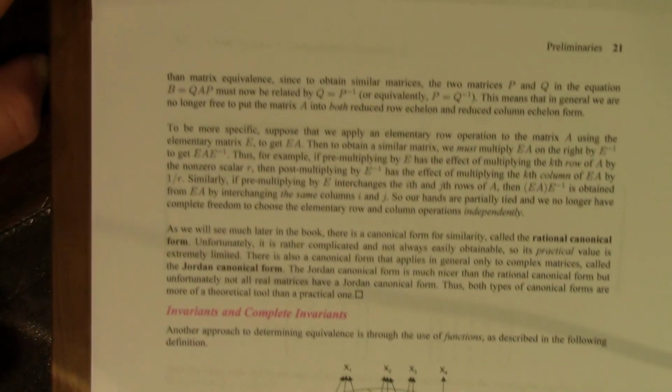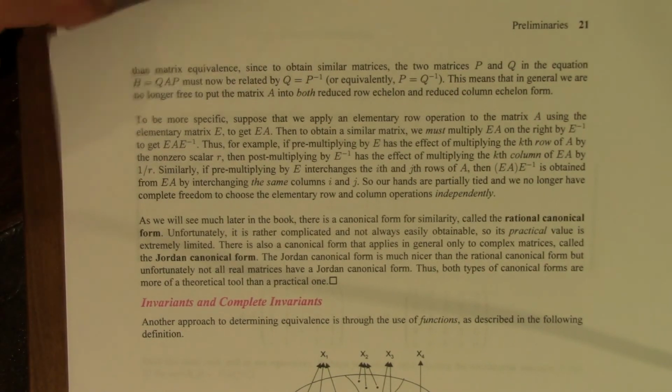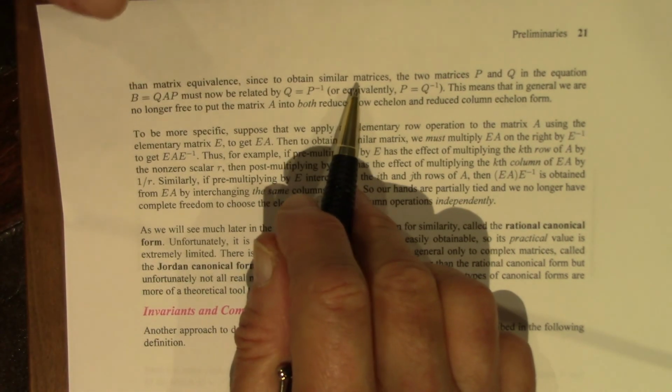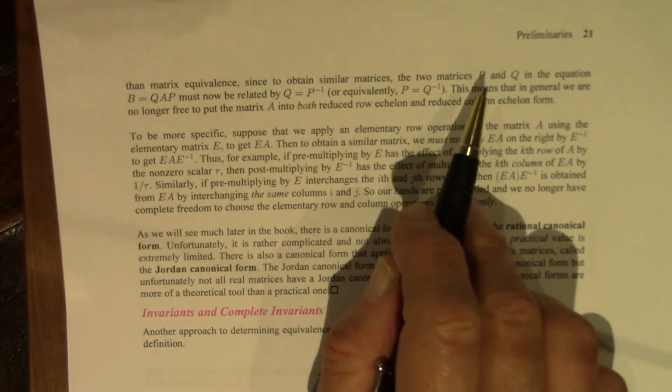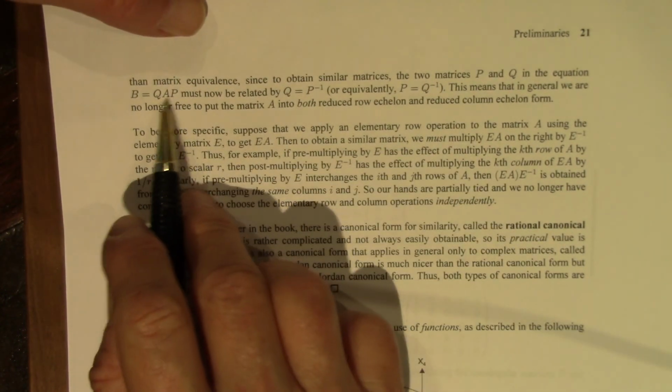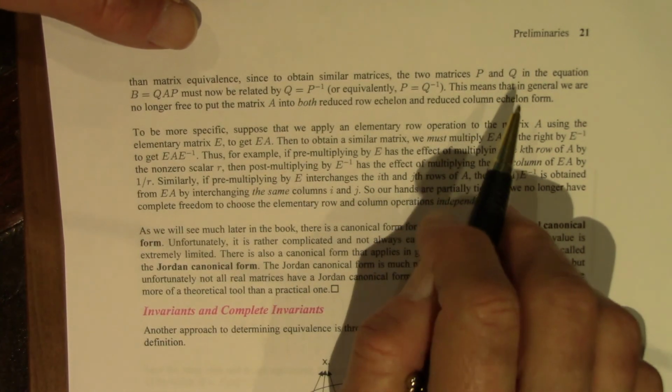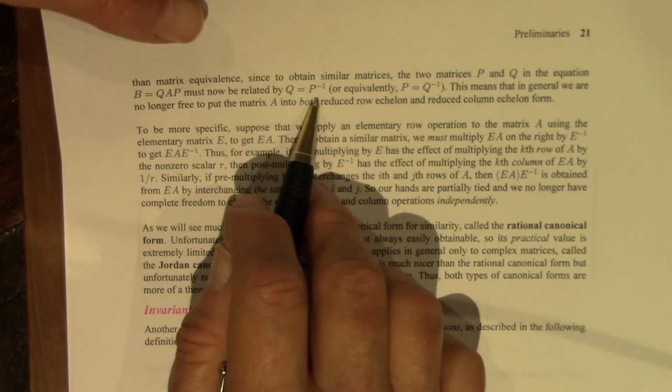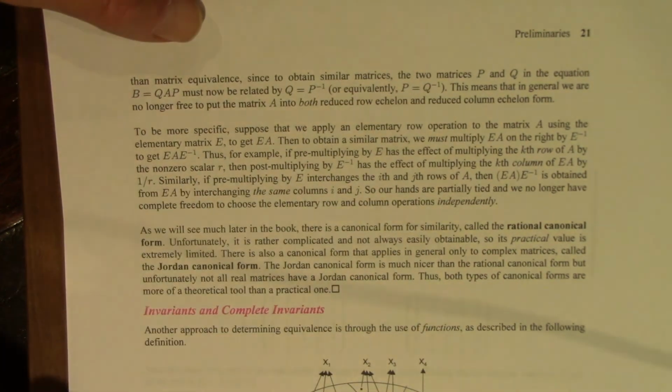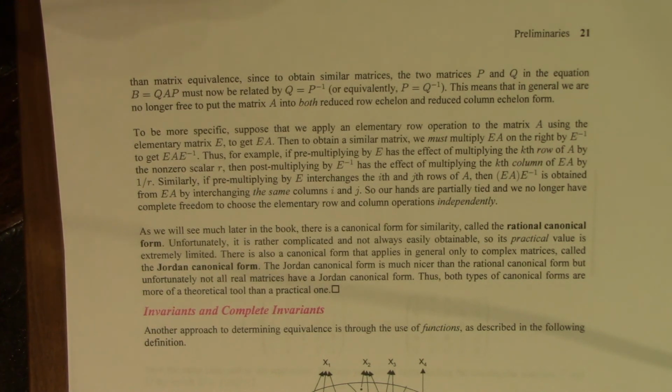And the reason is that matrix similarity is much more restrictive than matrix equivalence. To obtain similar matrices, the two matrices on either side of A, the P and Q as I called them before, now have to be related. They have to be inverses of each other. This means that in general, we are no longer free to put the matrix A in both reduced row echelon and reduced column echelon form at the same time. You can do one or the other with P or Q, but that's going to get screwed up.